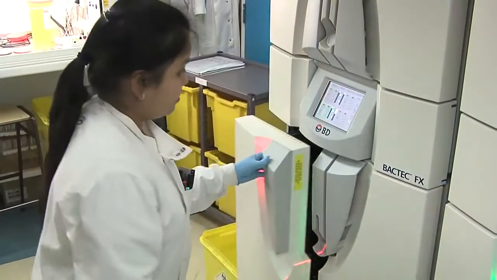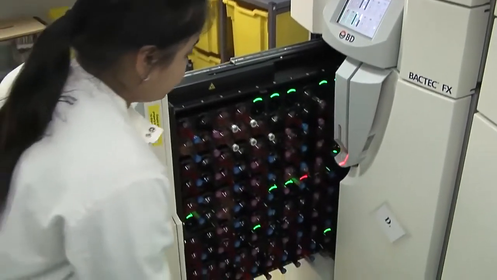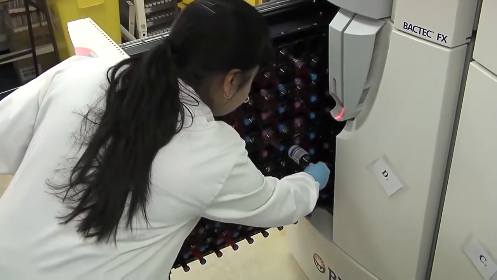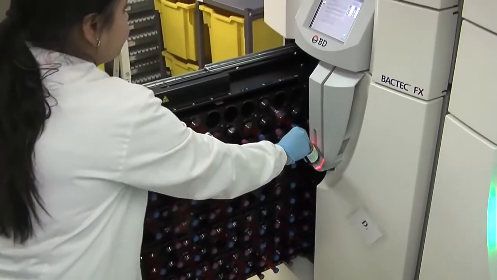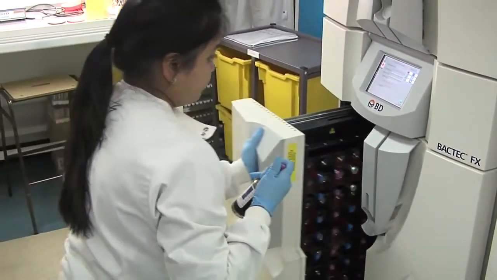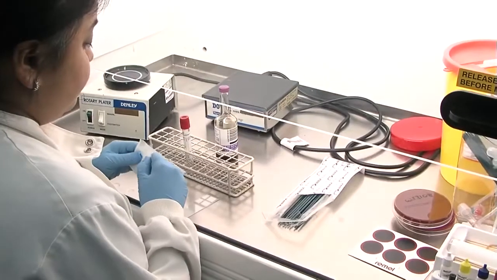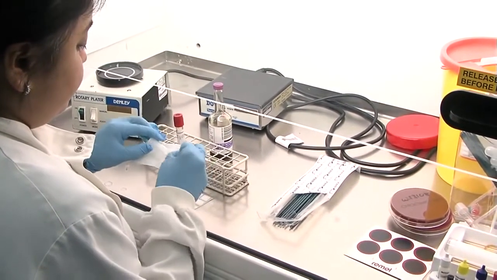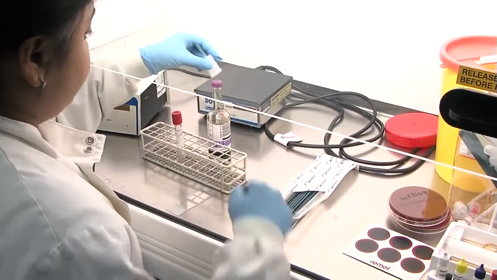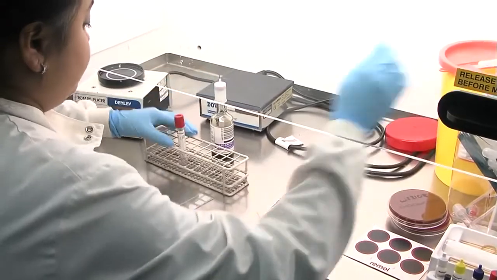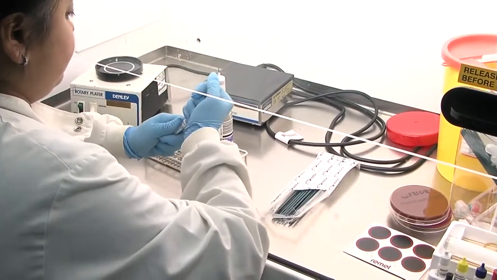Once the fluorescence reaches a specific threshold, the positive indicator light flags on the machine and the biomedical scientist needs to remove the bottle to find out what is potentially causing the bloodstream infection. We cannot predict what might be present in a patient's blood culture, and therefore, in this setting, all manipulations of positive blood cultures need to take place in special containment equipment to protect the lab staff, and in this case, a Class 1 safety cabinet is used.